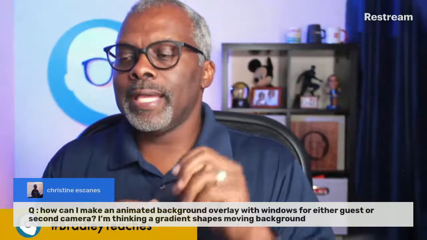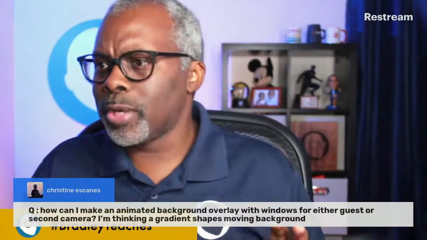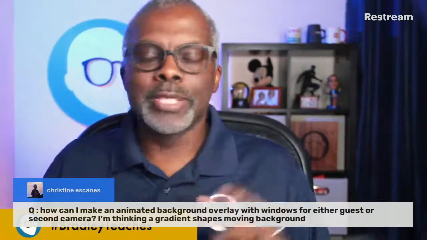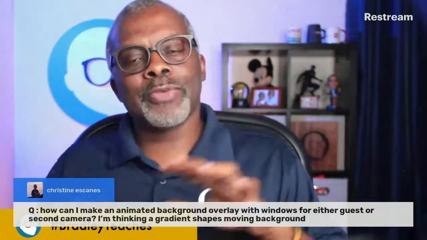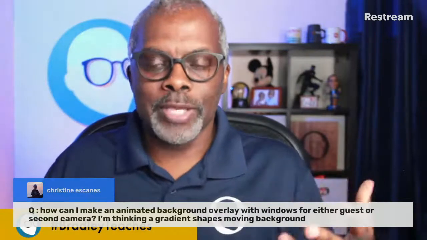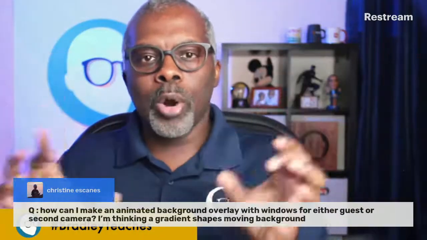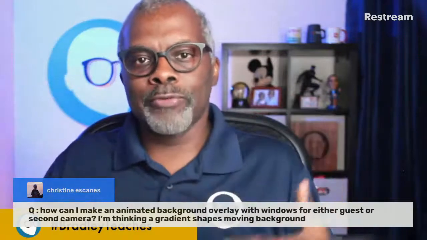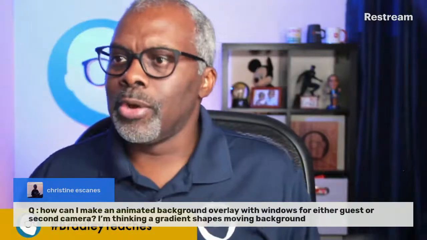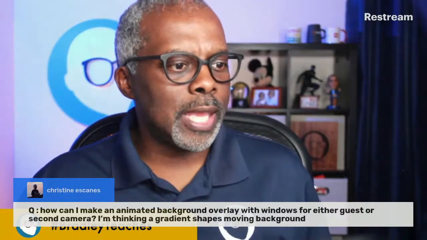But if you want an animated overlay, yes, you can make that in Keynote, and I can make a quick one. I don't know about gradient shapes moving around, but we can do gradient colors in Keynote anyway. The downside of Keynote is you cannot cut a hole in a movie, right? So if you brought in a MOV file into Keynote, I can't cut holes in it for an overlay for someone. Now I can do an animation, but it won't move as much as you would like it to, but I can definitely show you something really quick in Keynote that could be an overlay.